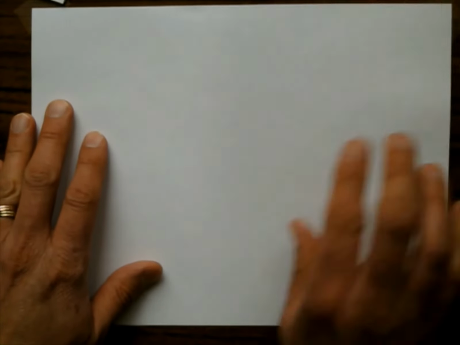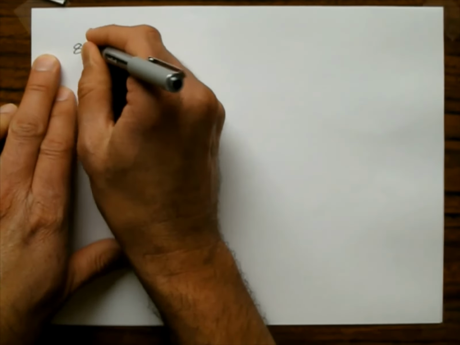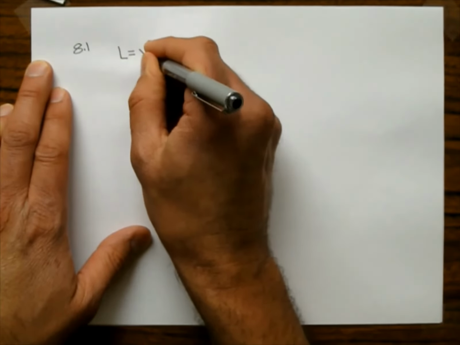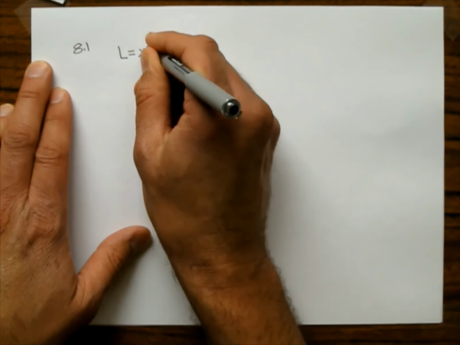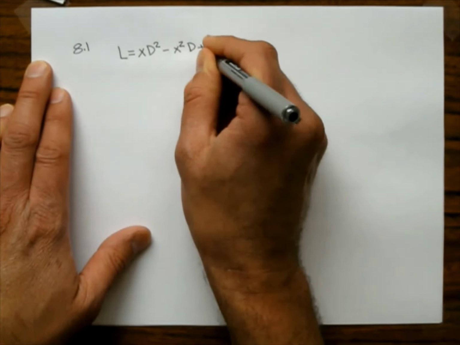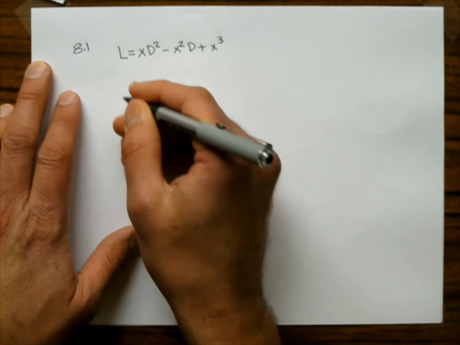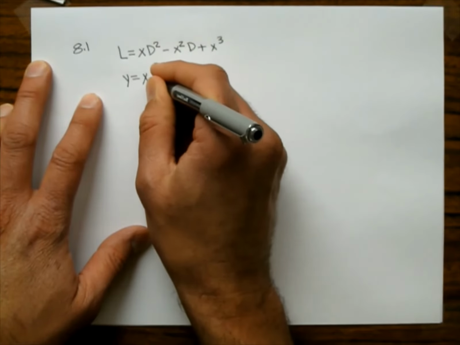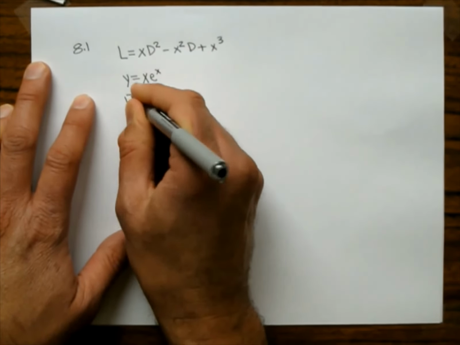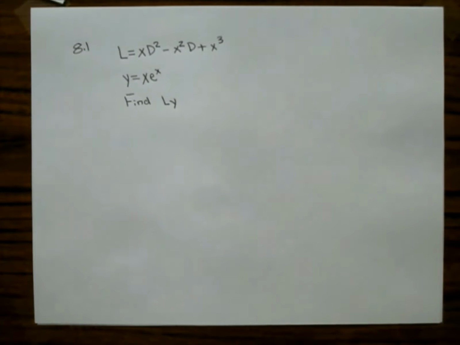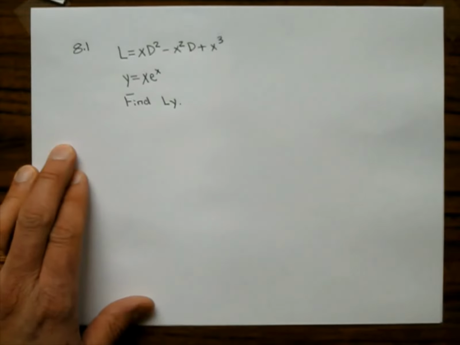So in Chapter 8, we learned how to solve higher order differential equations. And in 8.1, I'll just make up this problem. We have this linear transformation, L, which equals xd squared minus x squared d plus x cubed. And then they give you some function like y equals x e to the x. And then they ask you to find L of y. Okay, so that's the problem we're going to do.